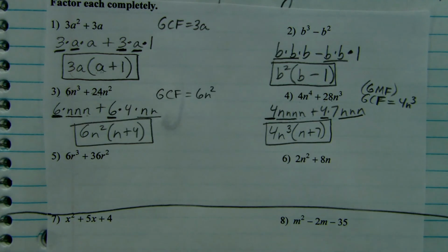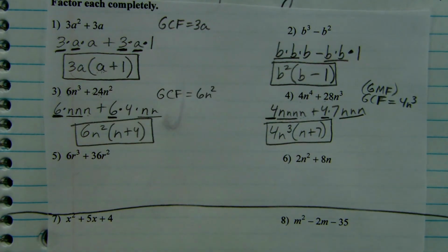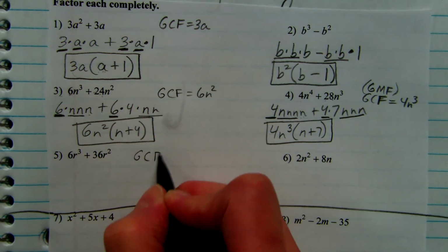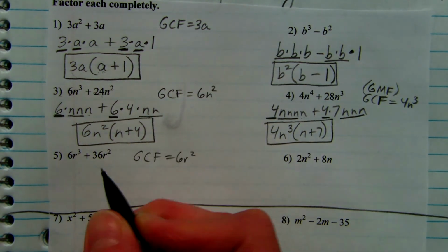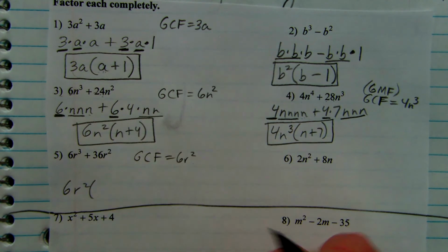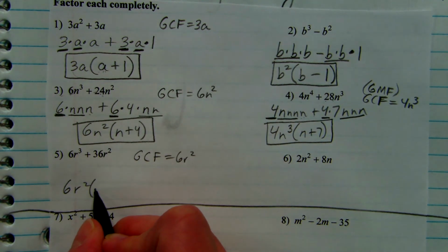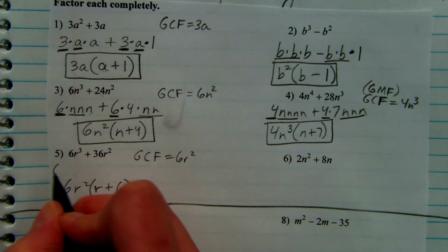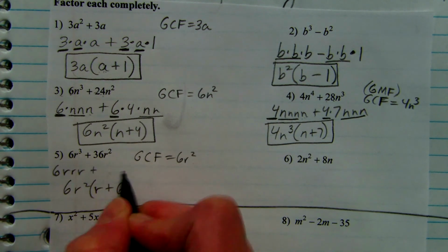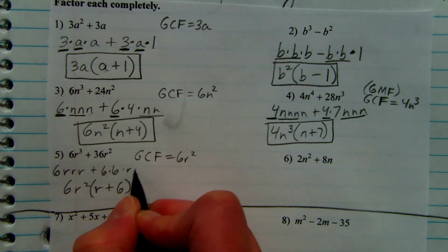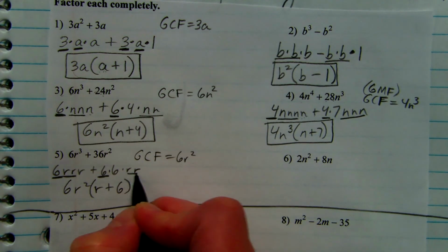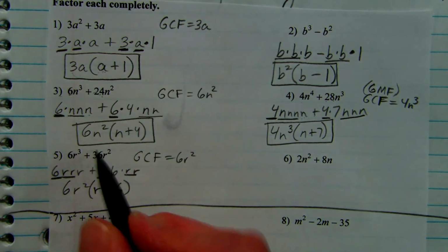Okay, you guys are going to talk me through 5 and 6. The GCF is 6r squared. Okay, so 6r squared. And then what's left in the parentheses? R plus 6. So if we go back and look, it's 6r plus 6 times 6r. So we made sure we wrote both of them with the greatest common factor. Take out an r squared, so that looks right.